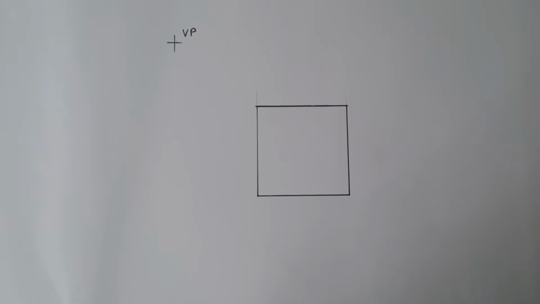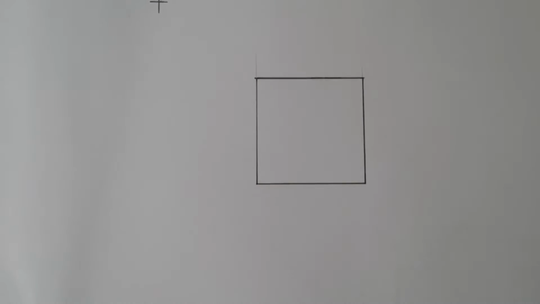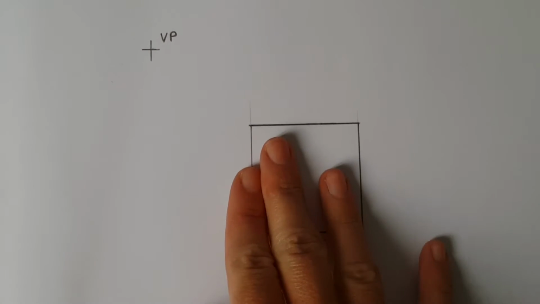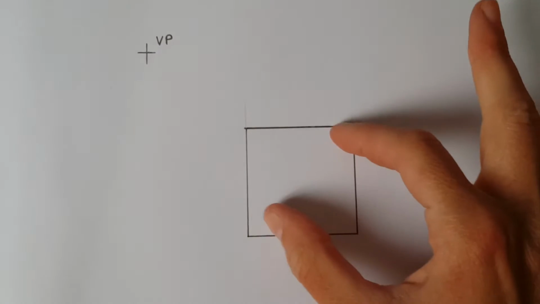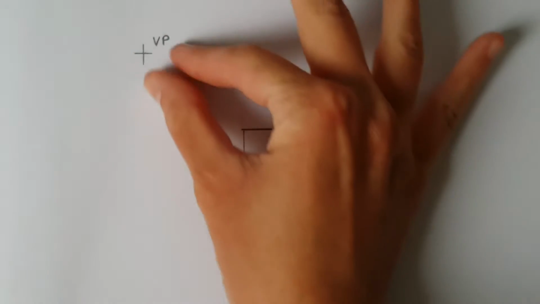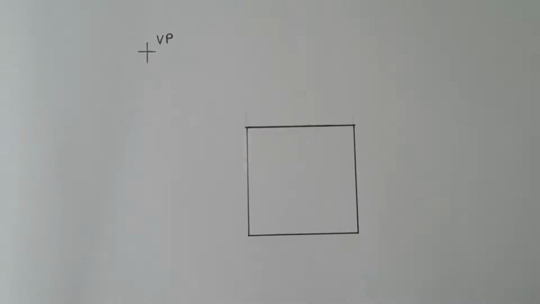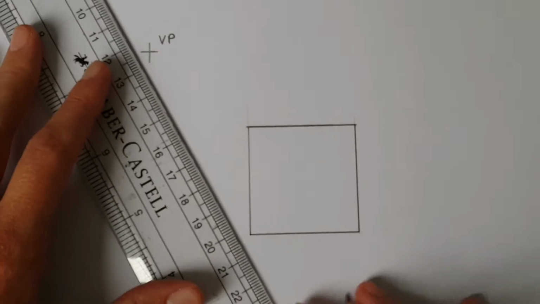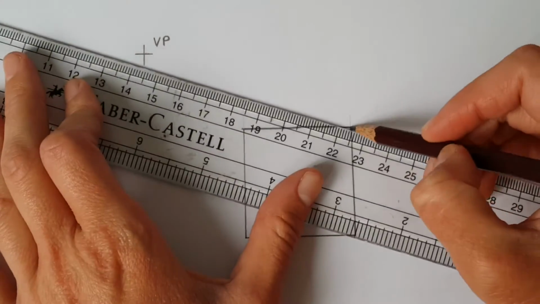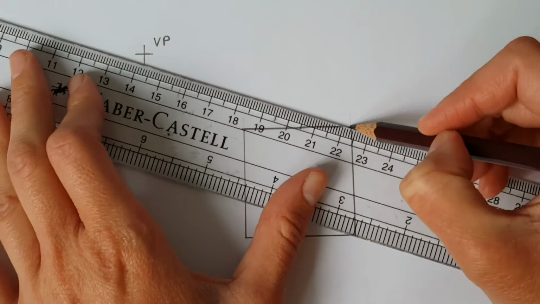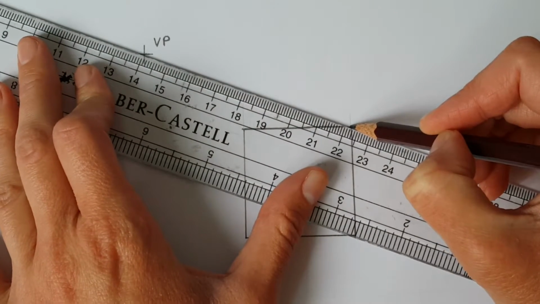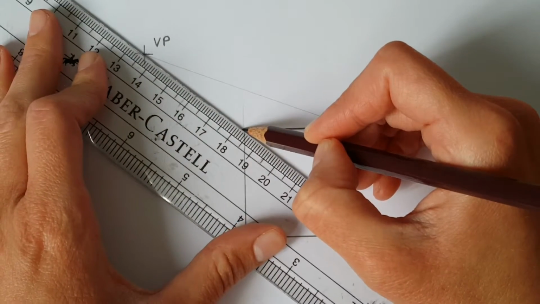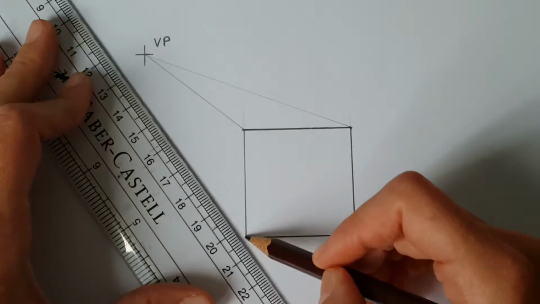Hello again, and during this video we're going to learn about one-point perspective. Now in the first example we have the front face of a cube, and we're going to form the other sides by projecting all of the corners to that one single vanishing point. So let's grab a ruler and a pencil and let's project all of the corners to that single vanishing point.